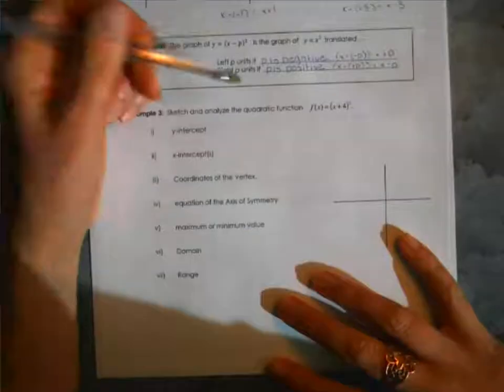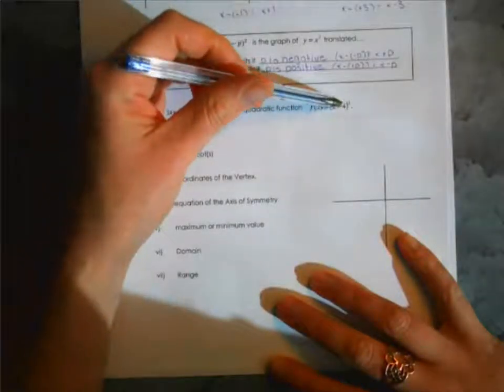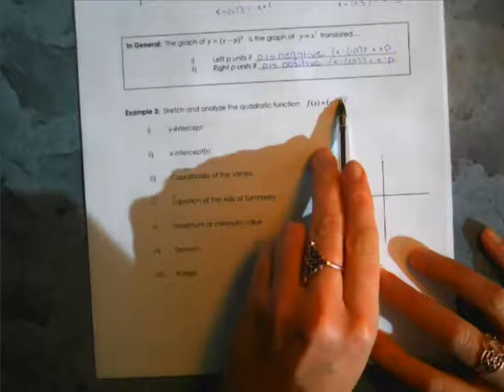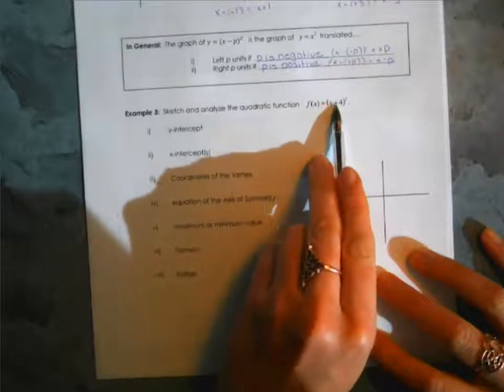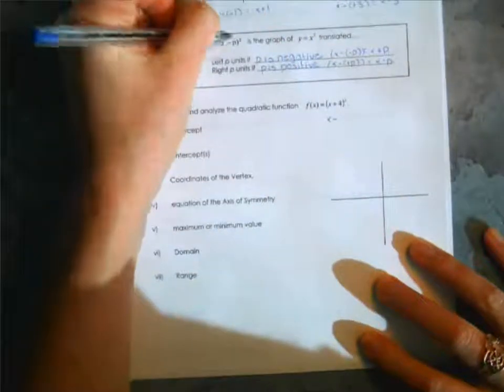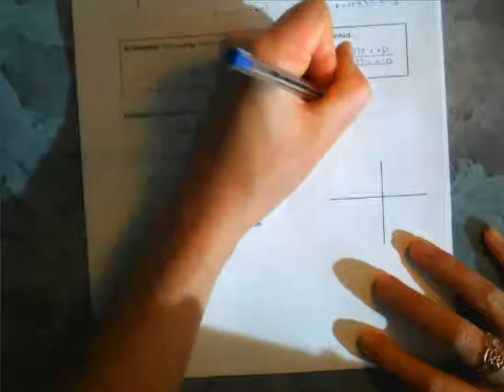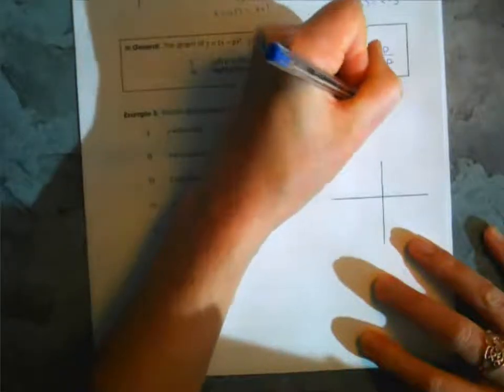Let's try an example with this one really quickly as well. Sketch and analyze the quadratic function f of x is equal to x plus 4 squared. The only change we have here is that we have a p value added in here, so x plus 4. If we were to write this as x minus, what would make it into +4? It'd be a -4 here: x minus -4 equals x plus 4.